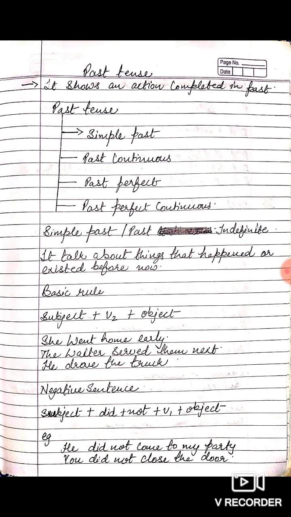Today we will start our session with the past tense. Past tense is what? It shows an action completed in the past.